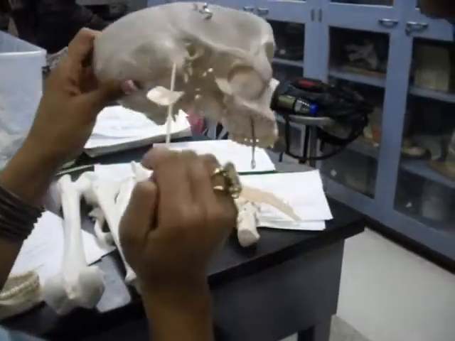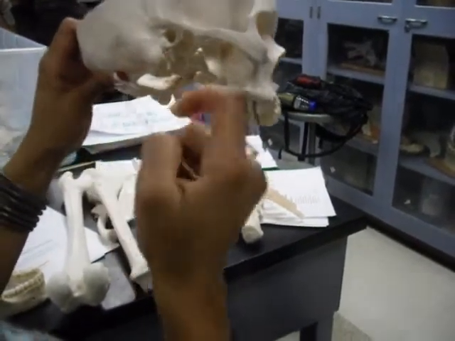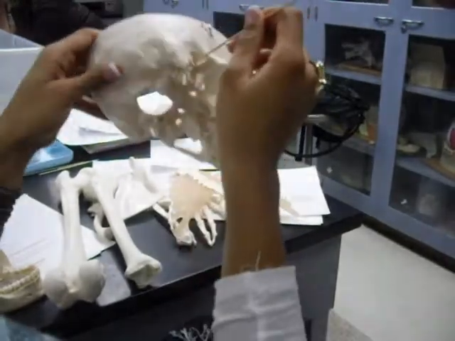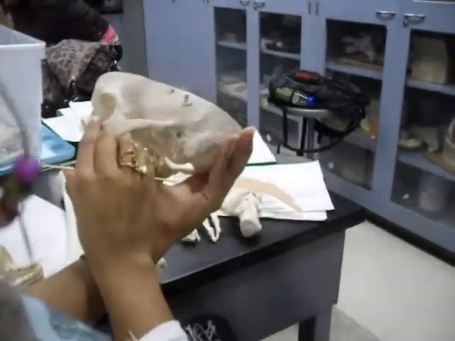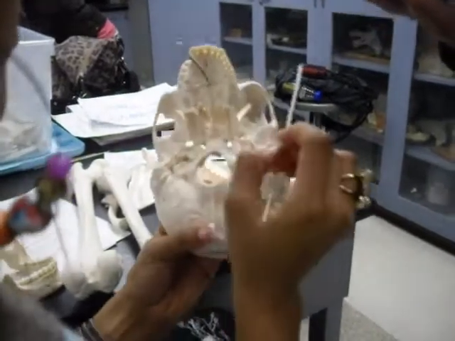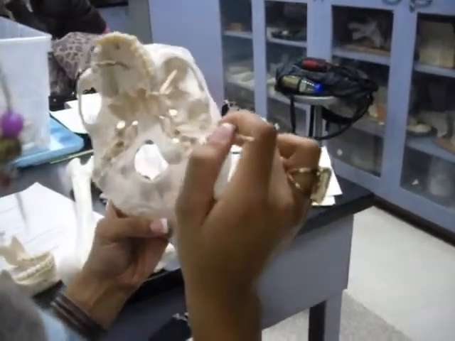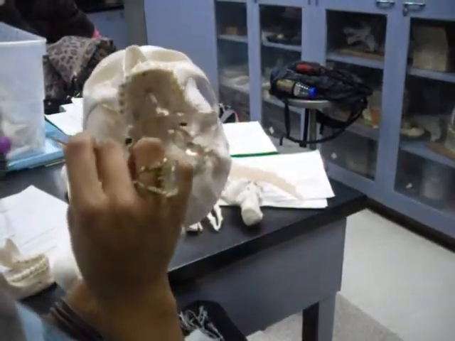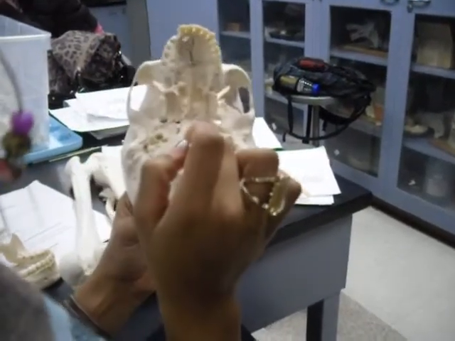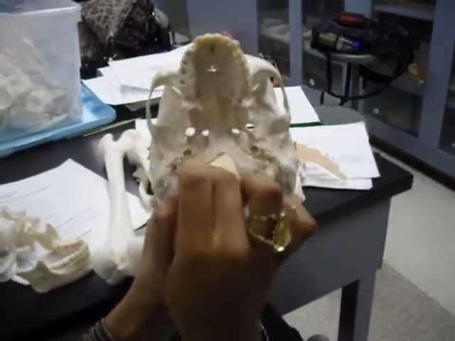This is the mastoid process, the styloid process, the external acoustic meatus. Here we have the palatine plate. This is the jugular foramen, the occipital condyles, the foramen magnum.